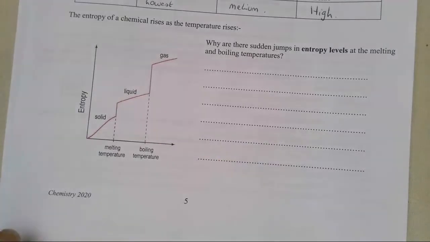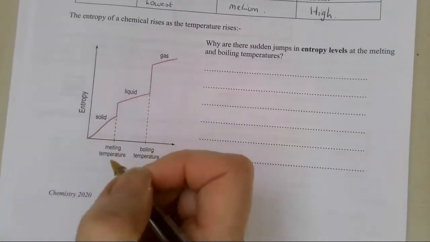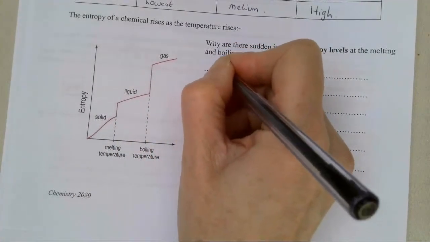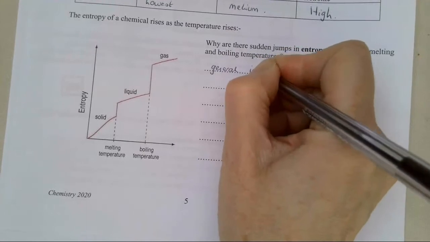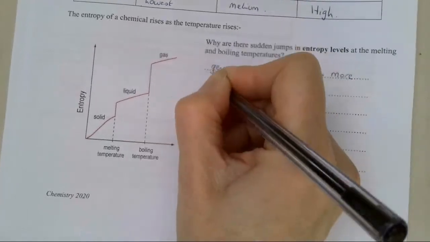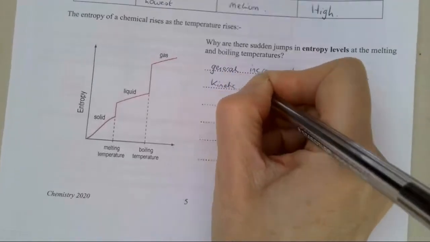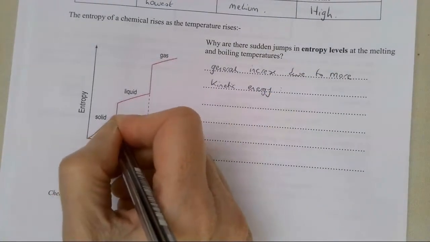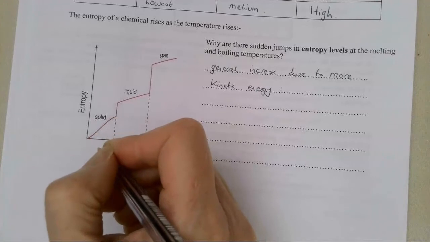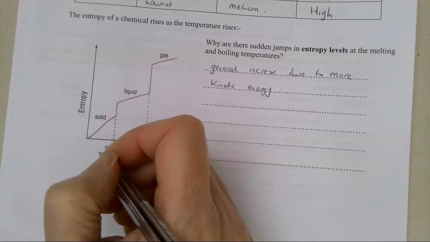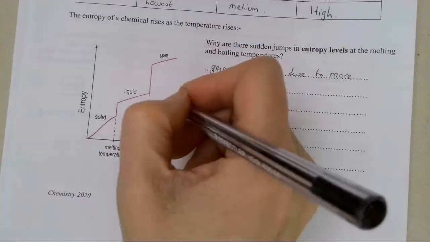Okay, hopefully you've paused the video and you've had a go at that question, but I'm going to go through it. So, you've got these general increases due to more kinetic energy. I.e., as the temperature increases, the kinetic energy of your particles increases, so you've got basically more quanta of energy to arrange. The more things you have to arrange, the higher the entropy is going to be. So that's the general increase.